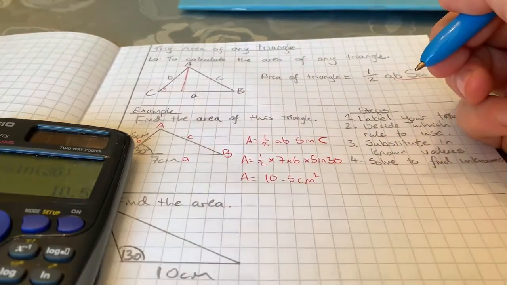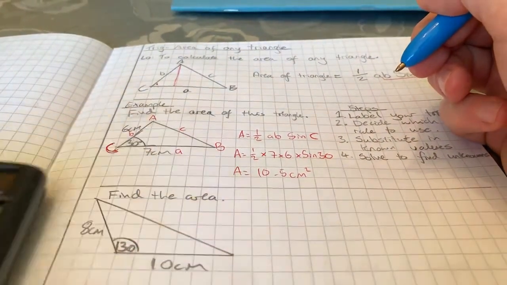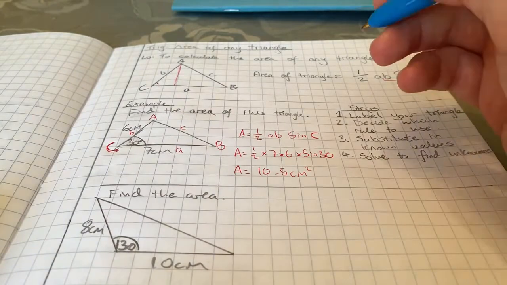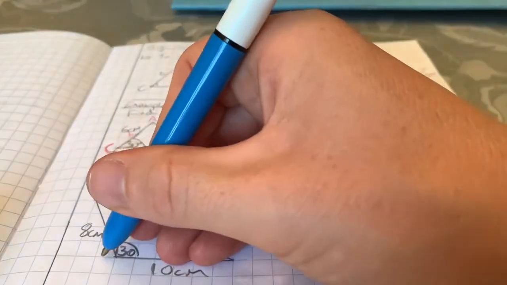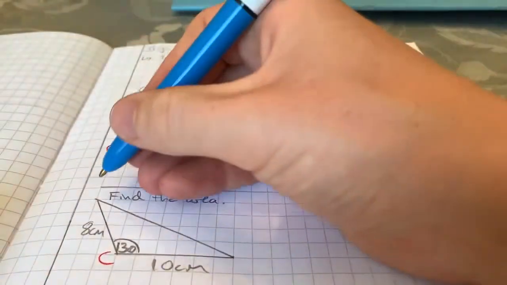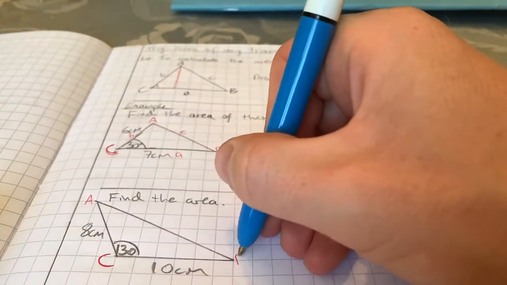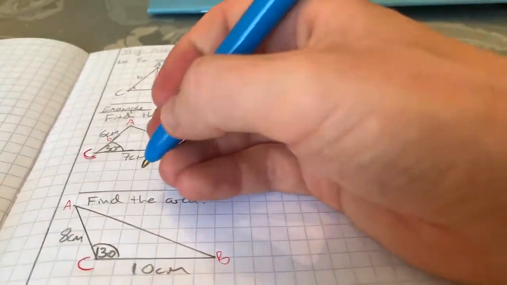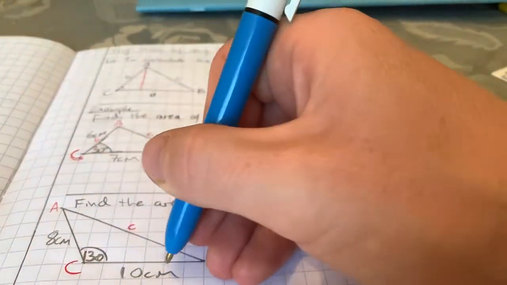Okay, so let's have a look at a second one. Once again, label the triangle, start with the C, probably easiest here. A, B, and then lowercase for the opposites, a, b.